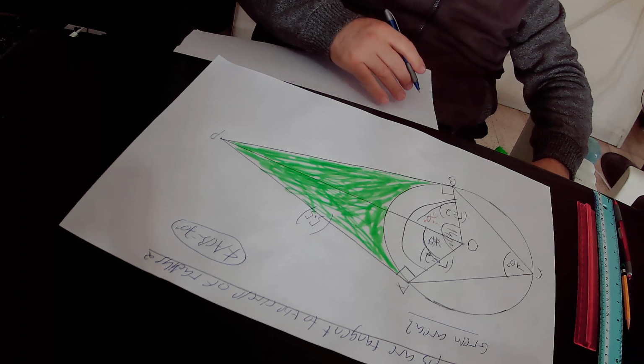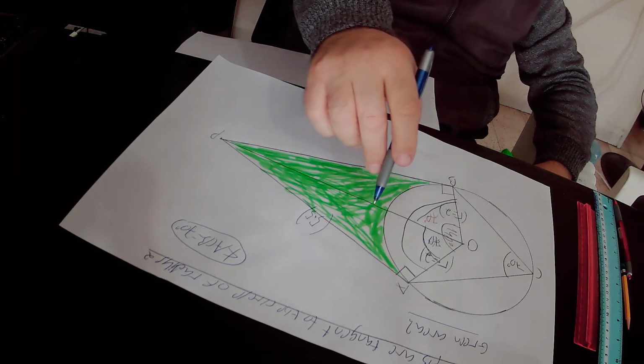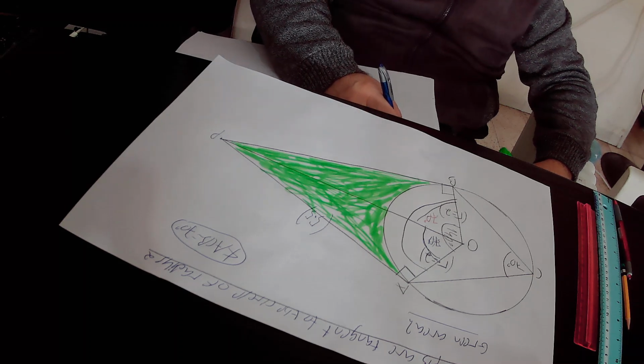I repeat again that our mission is to find out the area of this green shape. So what is the area of the green shape?